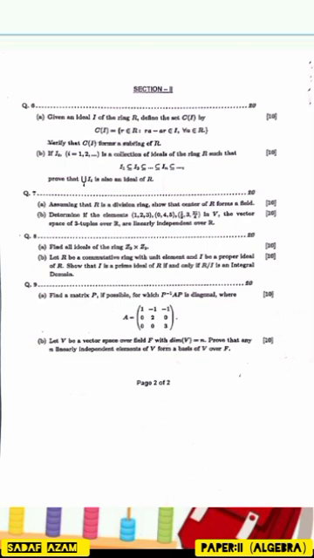Question number 9A. Find a matrix P, if possible, for which P inverse AP is diagonal, where A is the matrix with rows 1, minus 1, minus 1; 0, 2, 0; 0, 0, 3. B. Let V be a vector space over a field F with dimension V equal to n. Prove that any n linearly independent elements of V form a basis of V over F. Page 2 of 2.